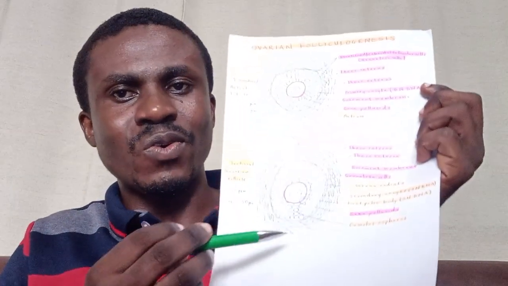As we move on, we will get to know that the follicular phase of the ovarian cycle, of the menstrual cycle, we also call the pre-ovulatory period, because all these processes I've explained have to take place before ovulation can take place.